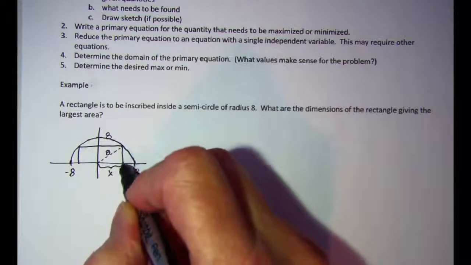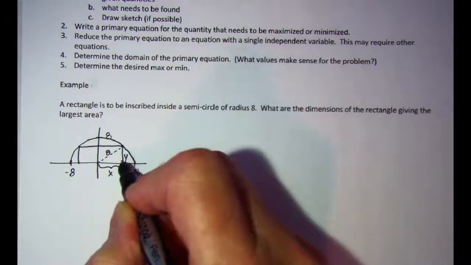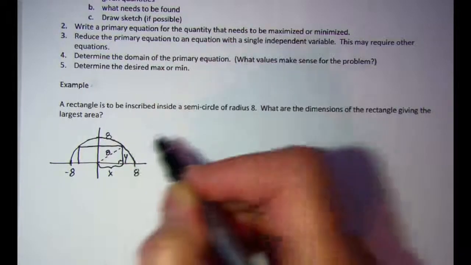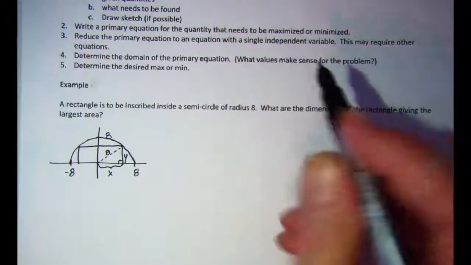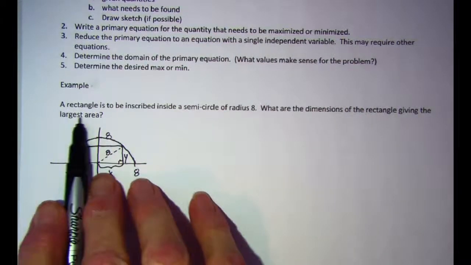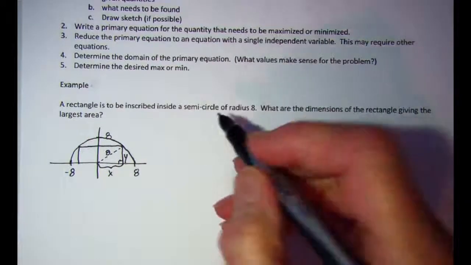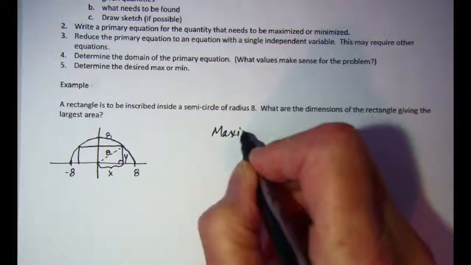And then we'll call this width of our rectangle y. We know this is a right angle. And we want the largest area, so we want to maximize area.